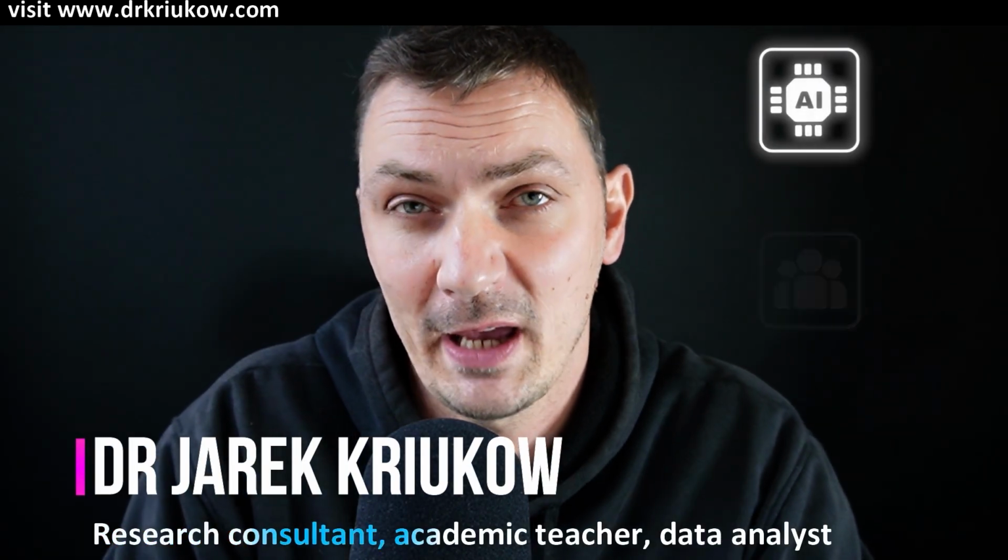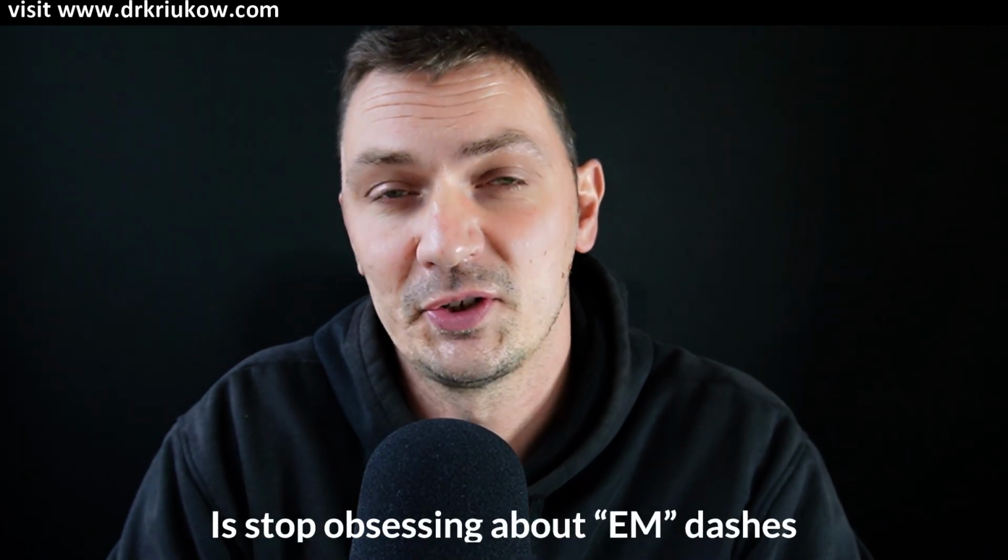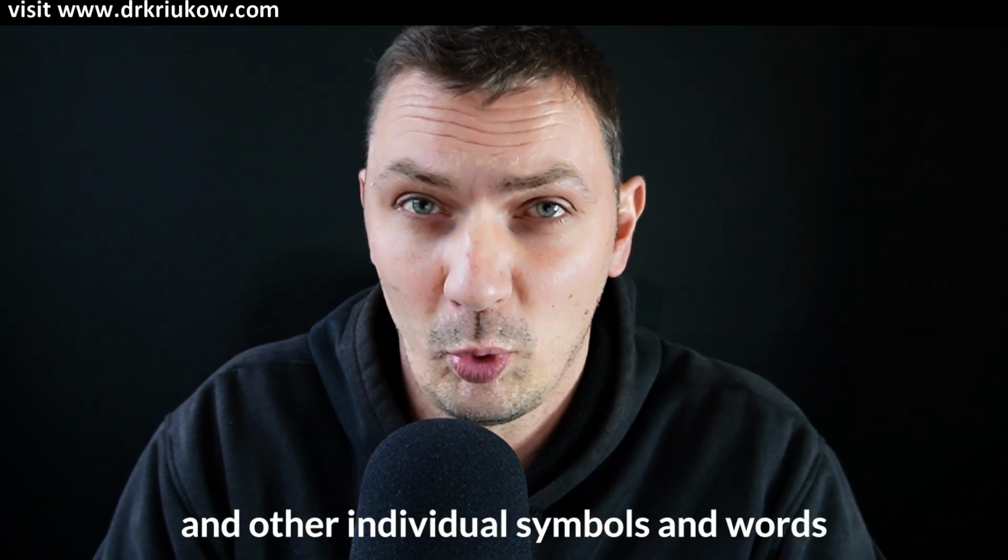The first thing we need to do if we want to manually humanize AI written text so that it is not detectable by AI detectors is stop obsessing about em dashes and punctuation marks and other individual symbols and words. It's very common to see advice such as remove all em dashes if you don't want your AI written text to be flagged as AI written. However, em dashes and all these other symbols are a thing of the past.